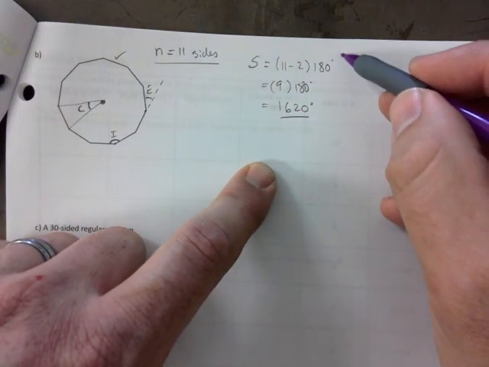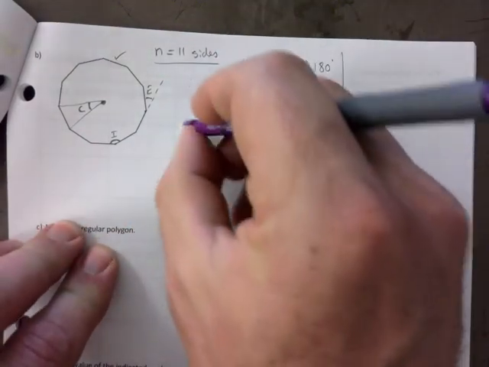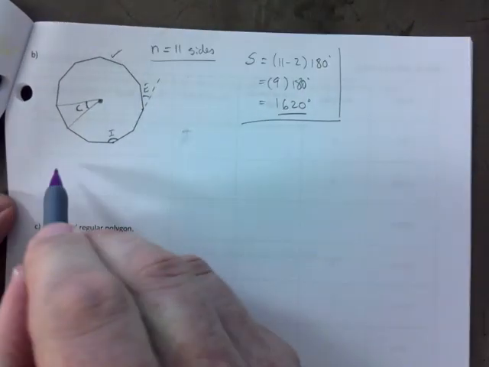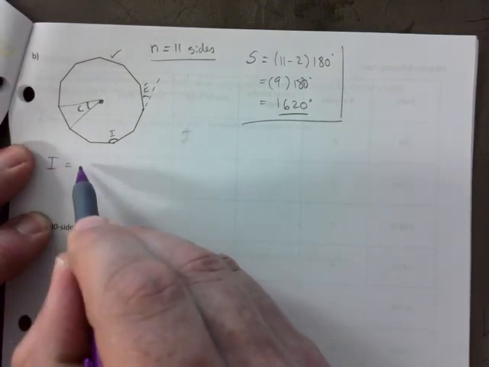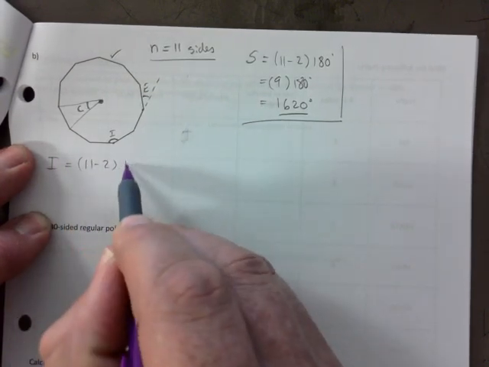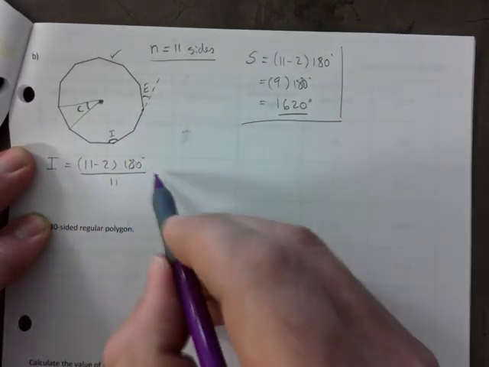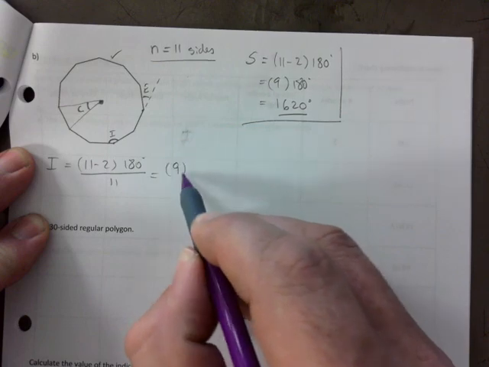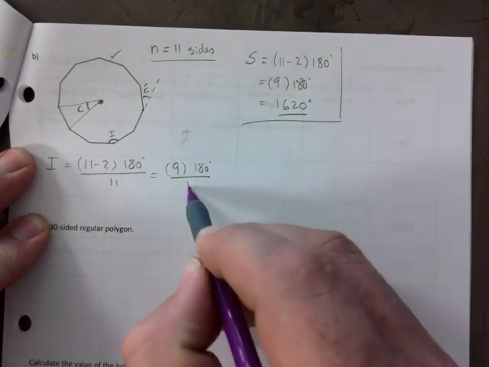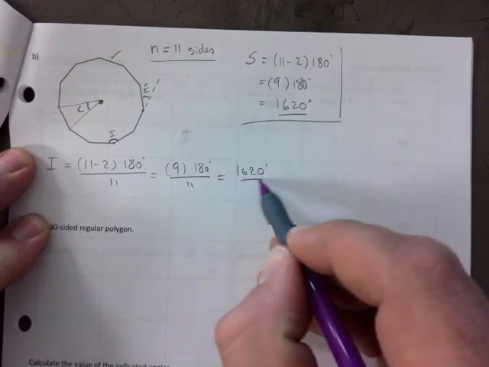And for the interior angle, let's use the space wisely here. For my interior angle, it's n minus 2, so 11 minus 2 times 180 over n. Okay, so it shows up twice. That's 9 times 180 over 11, which is 1620 over 11.